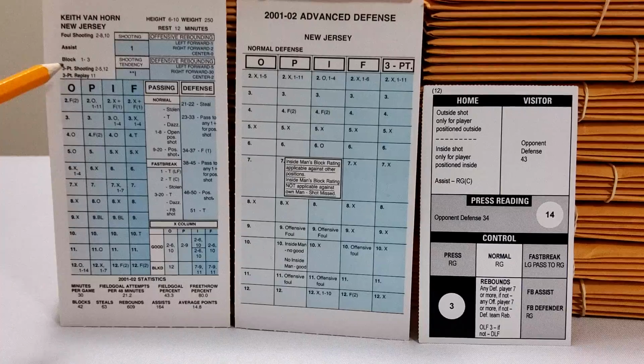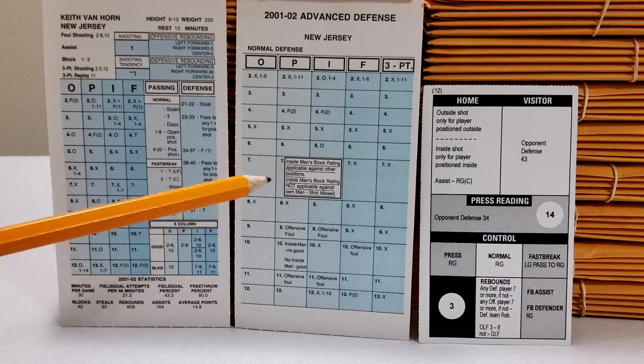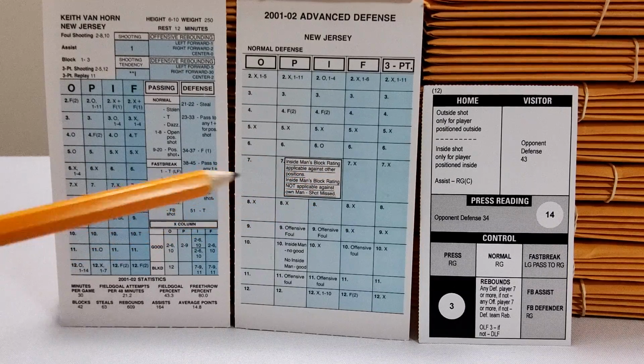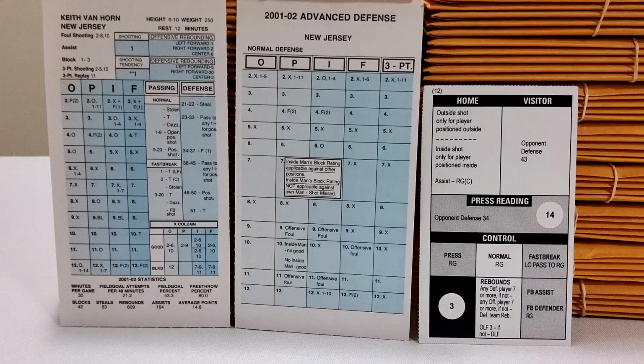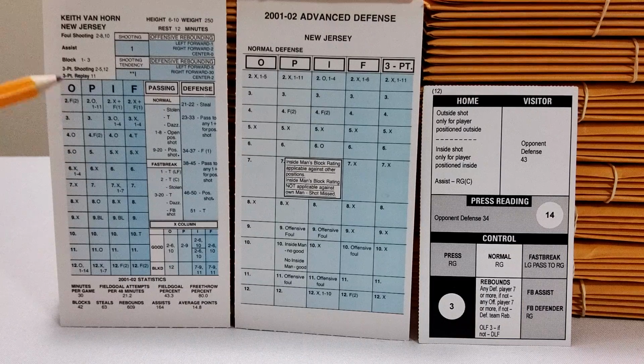You also have a block rating. This has to do with the inside man who's positioned as your blocker guy, like Shaquille O'Neal, David Robinson, Hakeem Olajuwon, those big-time block guys. There's a rating for them. So now Keith Van Horn could be placed as an inside man to go for a block.